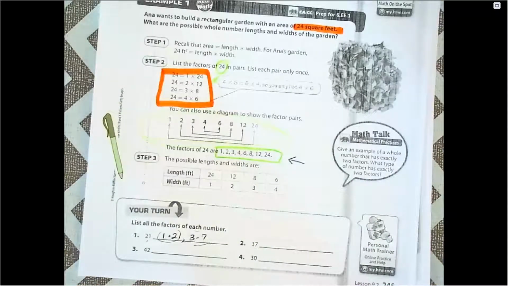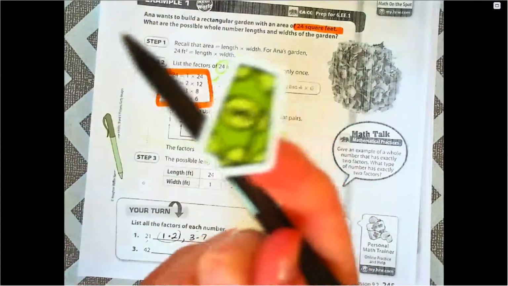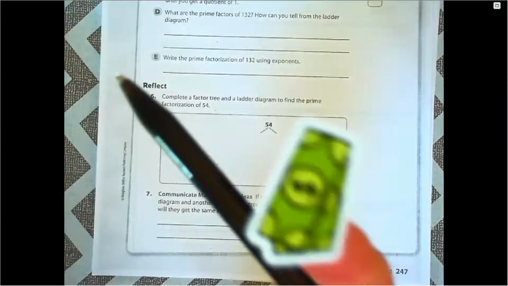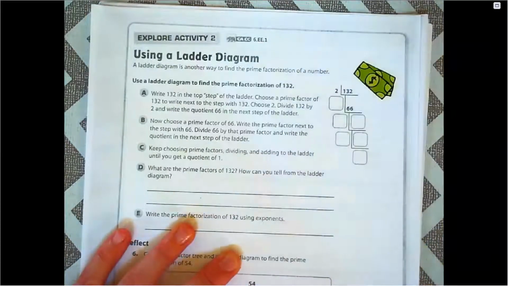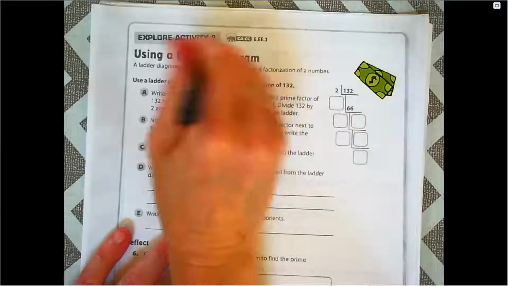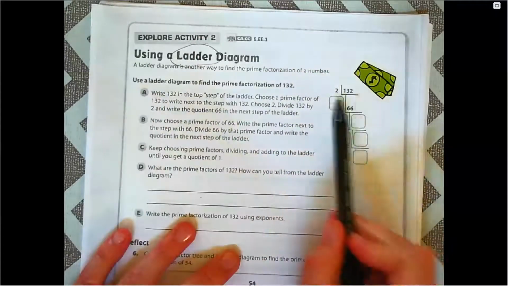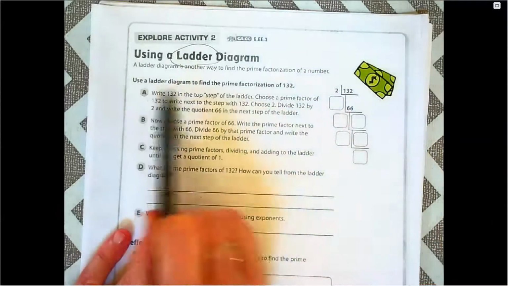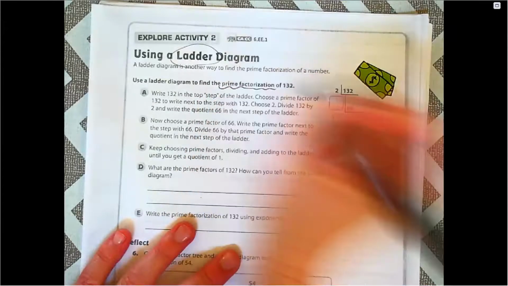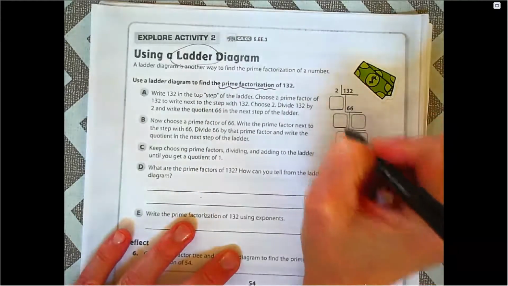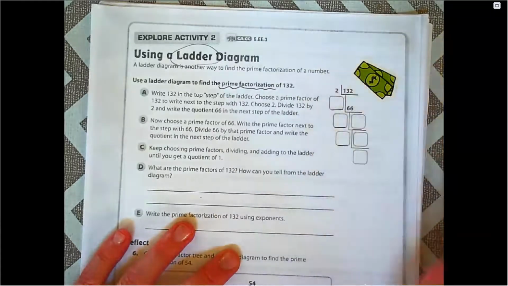All right, let's get the big bucks. So using that ladder diagram that I was kind of using before. So the ladder diagram can be used to find the prime factorization. Now these numbers here are going to be the ones that I box in their simplest form.